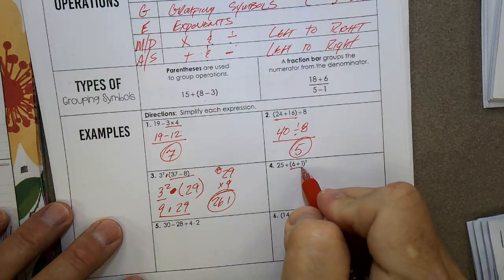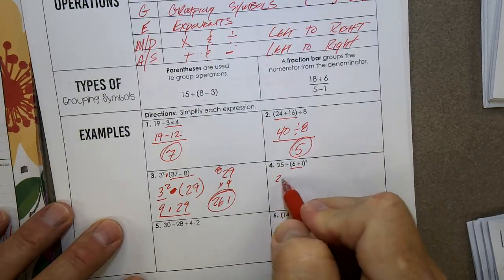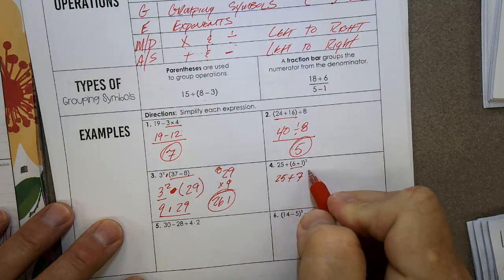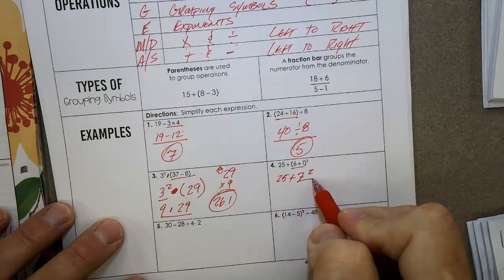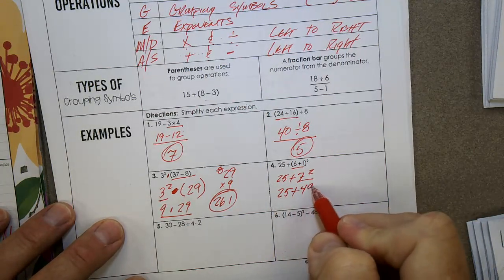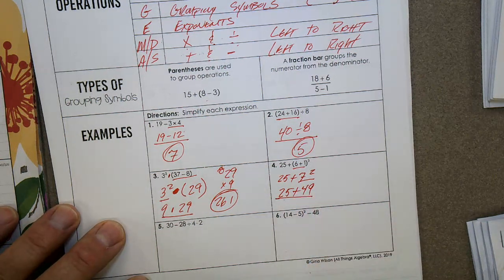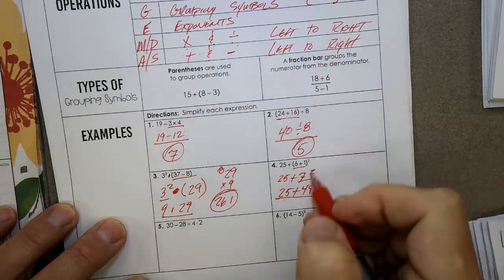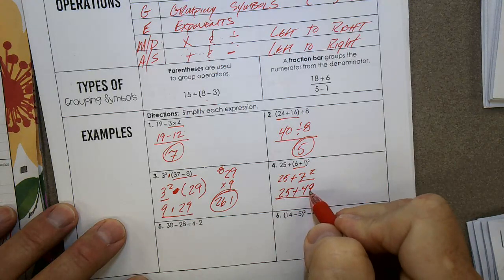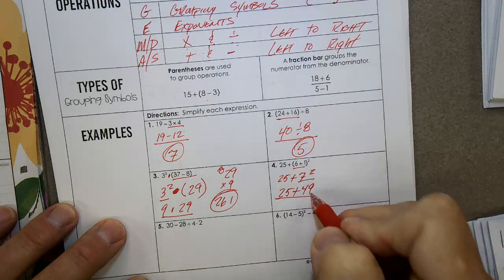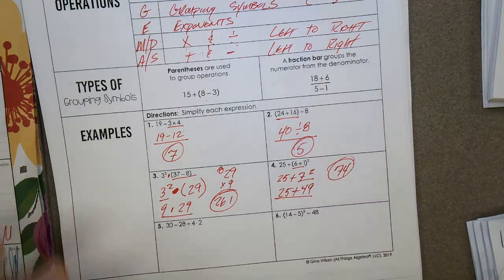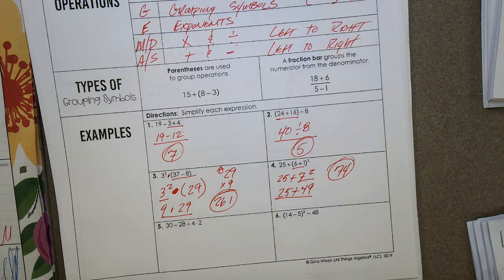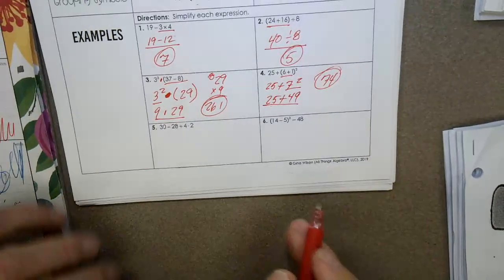Next up, parentheses with an exponent on the outside. So watch. 6 plus 1 is 7, and we're going to carry that square there. Now we're going to take care of the exponent first, so 25 plus 49, and then we're going to finish it with that. And actually, watch what I do. I'm going to say take this to 50. So 50 plus 25 is 75, minus the 1 is 74. And that's a little bit of called the distributive property, which we're going to get into later in this unit.